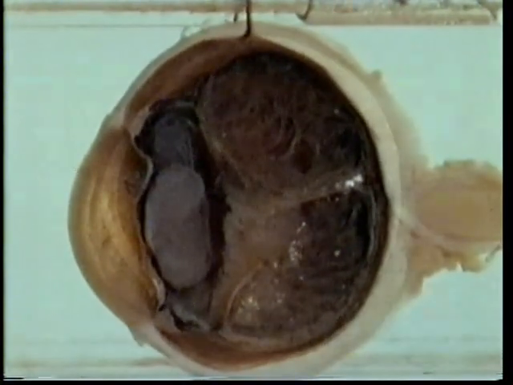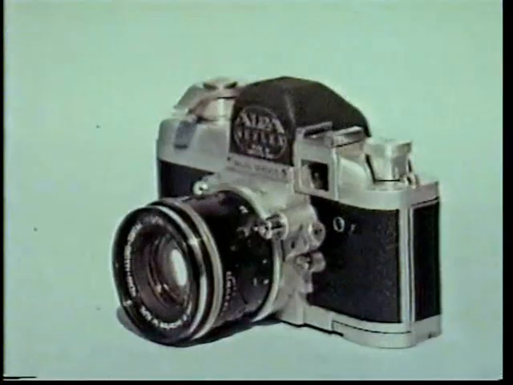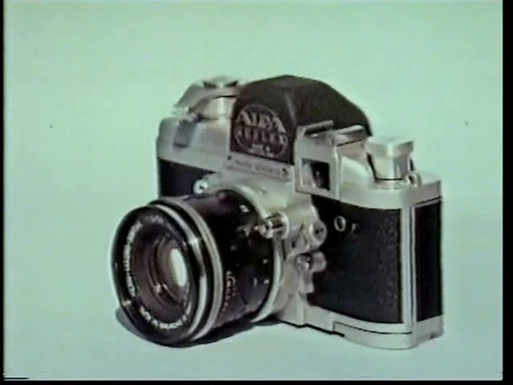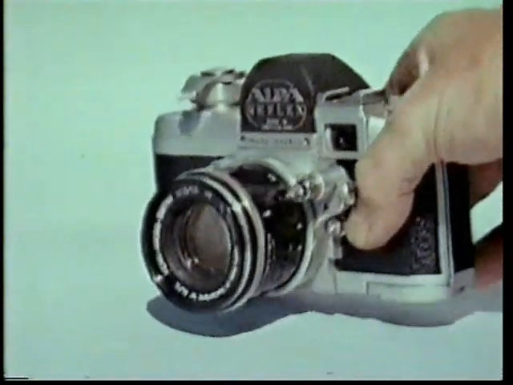Here's the eye in cross-section so that we can see inside it. It's fairly complicated, so we'll take things one step at a time. There's the outline of the eyeball. Now, in many ways, the eye is rather like a camera. There are three things about a camera like this which the eye has as well.